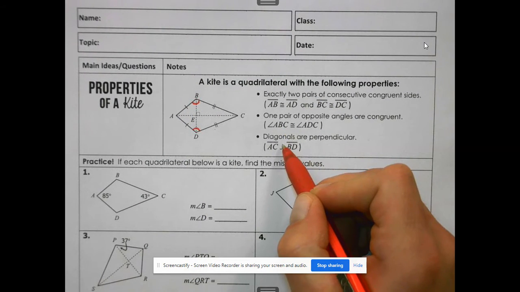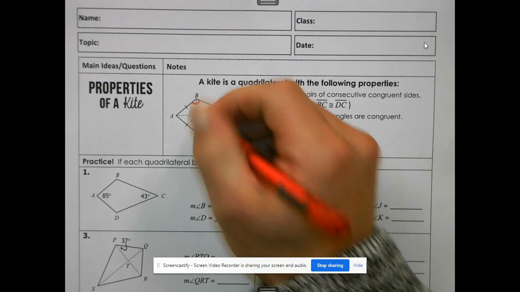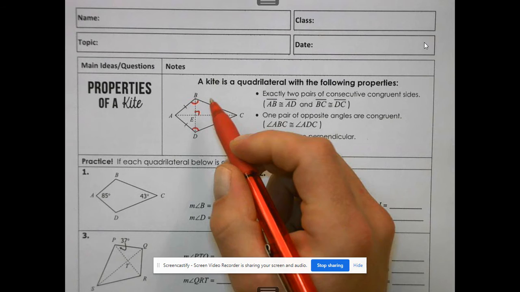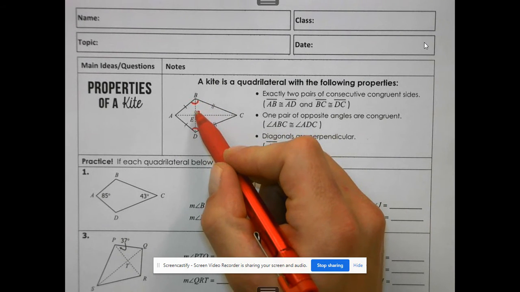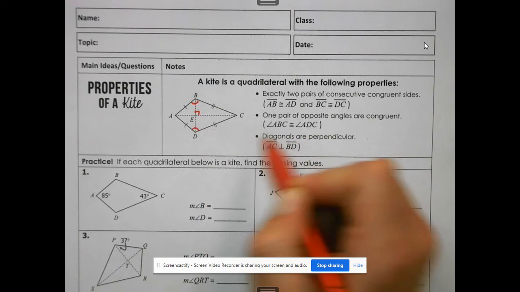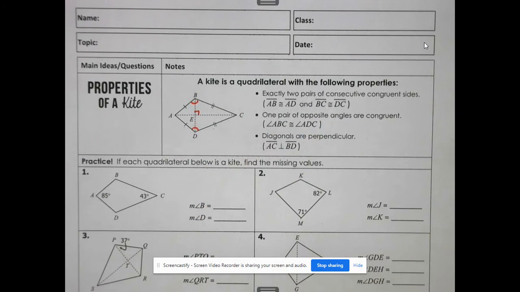And last thing, the diagonals are perpendicular, which means they intersect at a 90. Okay. One of the things, like this piece of the diagonal right here is also congruent to this piece right here. It doesn't say it over here, but just know that, okay? All right, some examples. Find the angles.